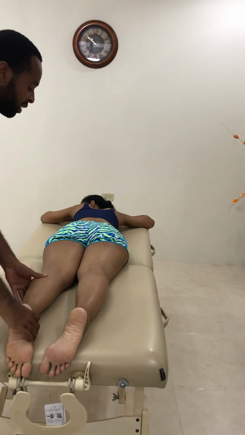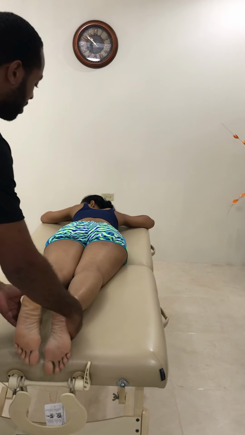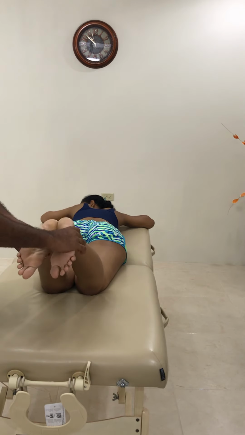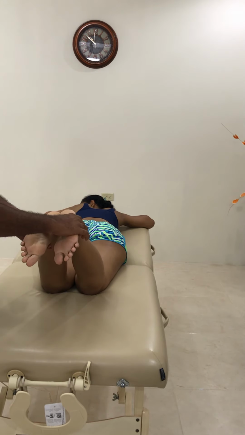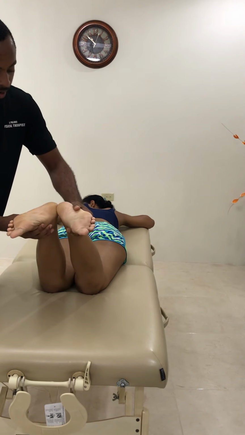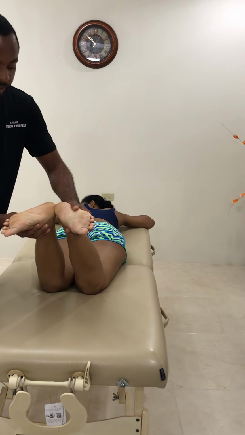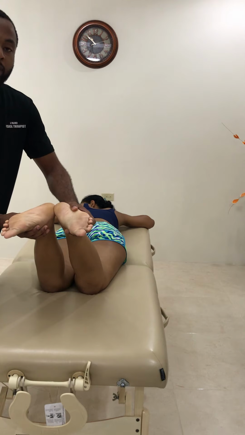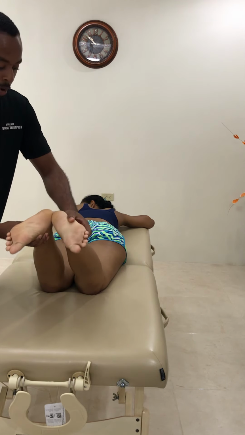Additionally, if we wanted to further examine the posterior lateral corner, we could do a dial test. So coming about 30 degrees of knee flexion, and then what we'll do, we'll externally rotate both tibia. If we find that one leg is rotating more than the other, it could indicate that the posterior lateral corner is damaged in that knee that is rotating out more.